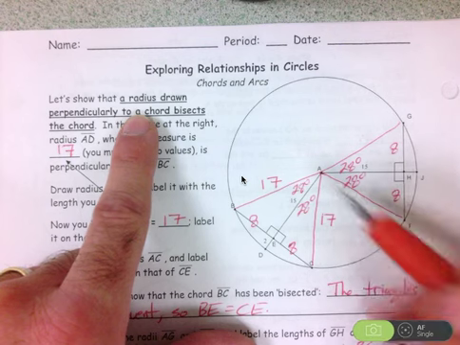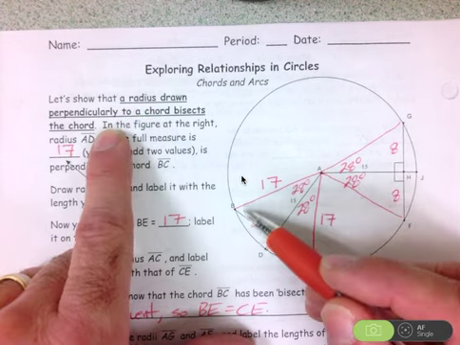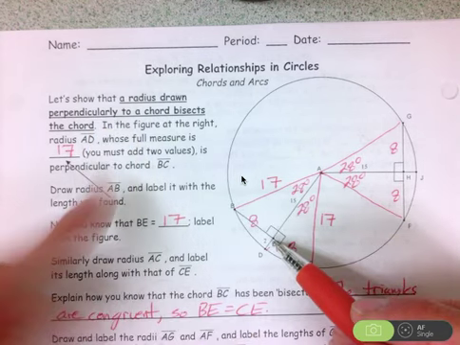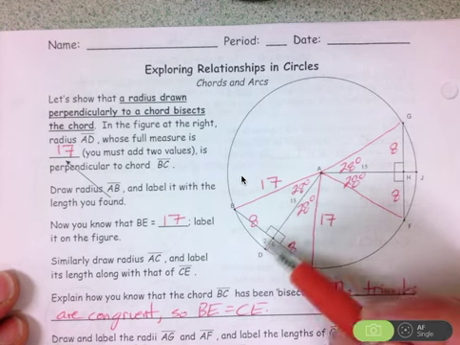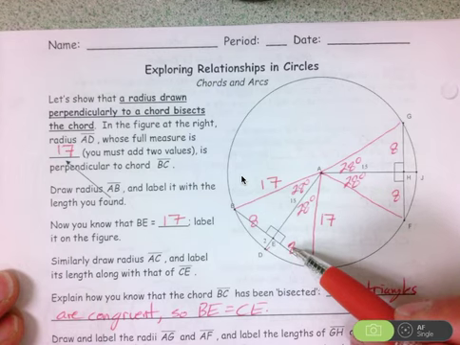A radius like AD, which is drawn perpendicularly, so it makes a right angle with the chord, bisects that chord. Literally, because I've got right angles between this radius and the chord, I know that chord is cut into two equal parts. That's one idea that's really important.